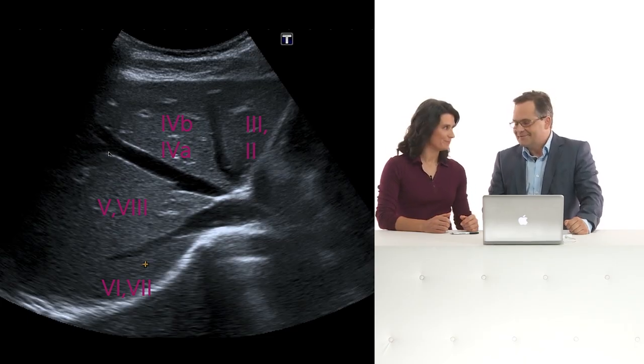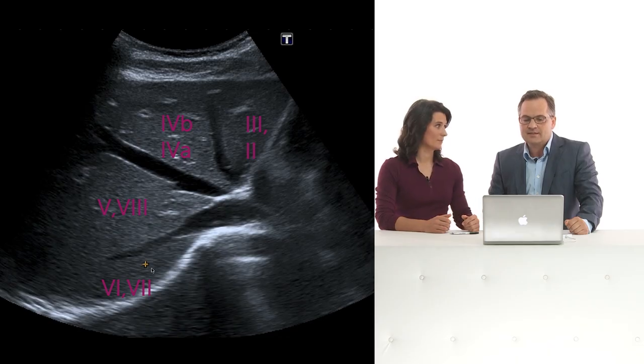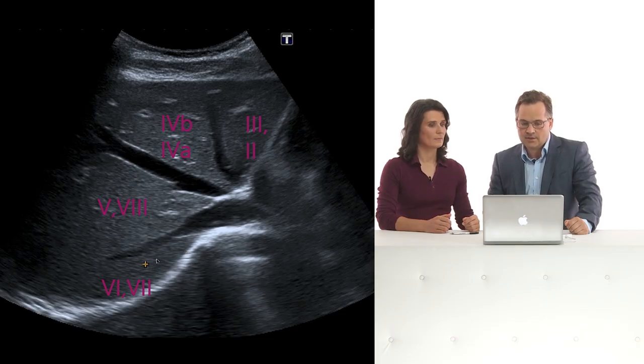Because it's more caudally. The right liver lobe contains the liver segments 5, 6, 7, and 8. So we can see liver segment 6 and 7 in this part. And in between the middle and the right liver vein, we can find liver segment 5 and liver segment 8.